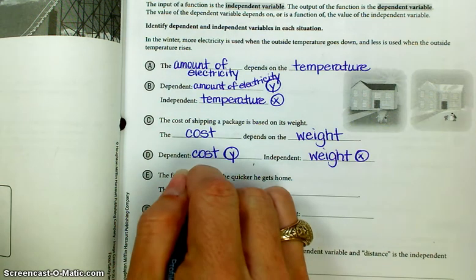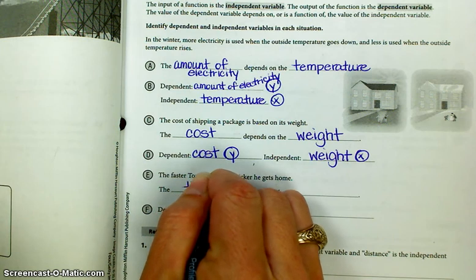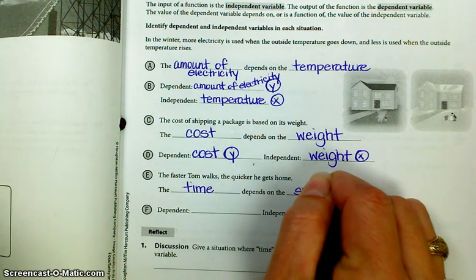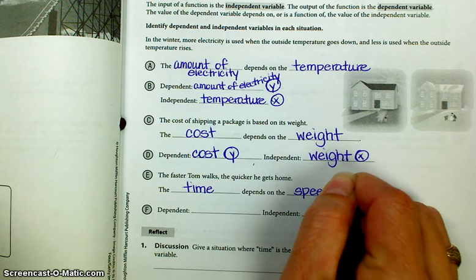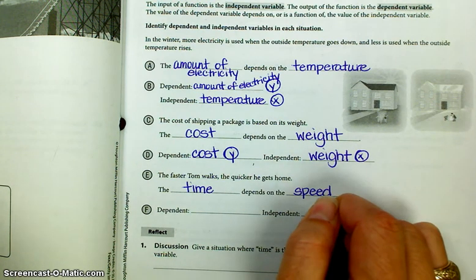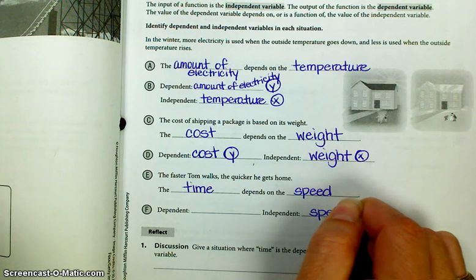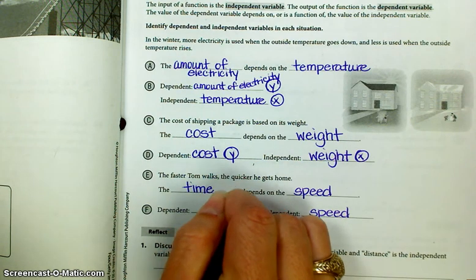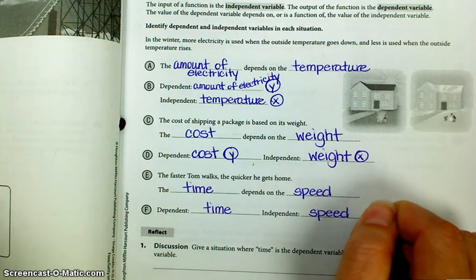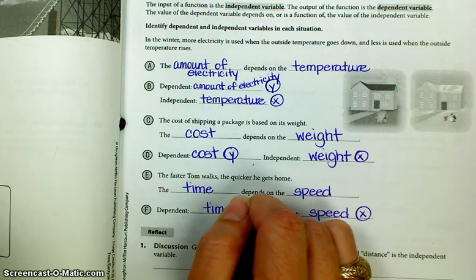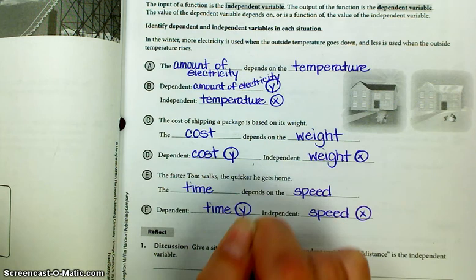The time it takes him to get home actually depends on the speed he's going to walk. The faster the speed, the less time it takes him to get home. Speed is your independent variable because it determines how long it takes to get home.